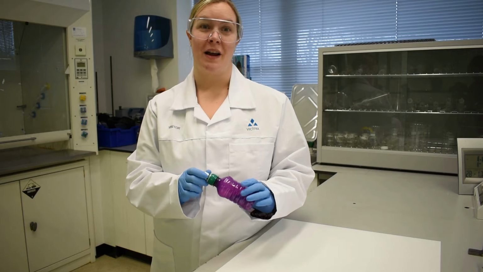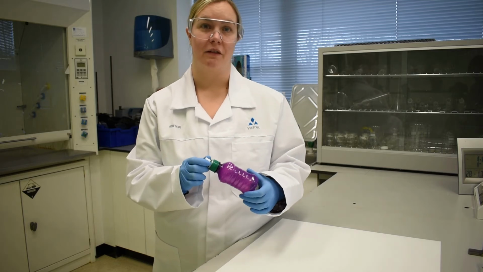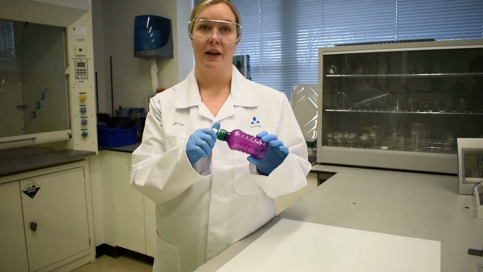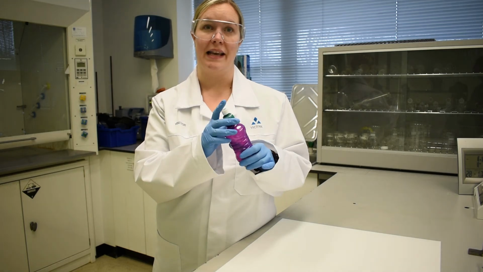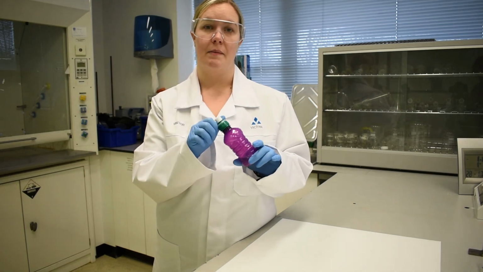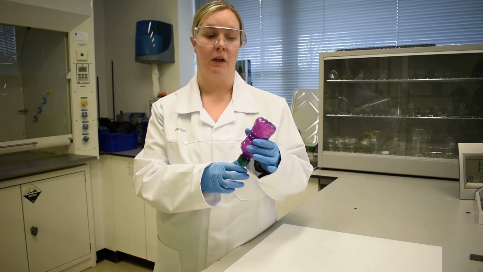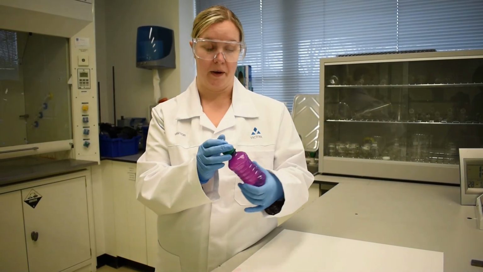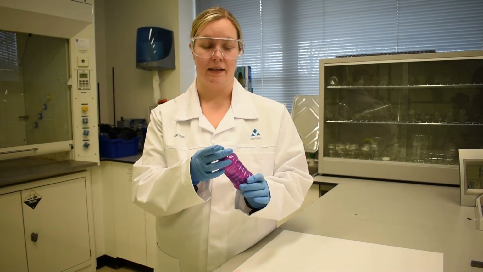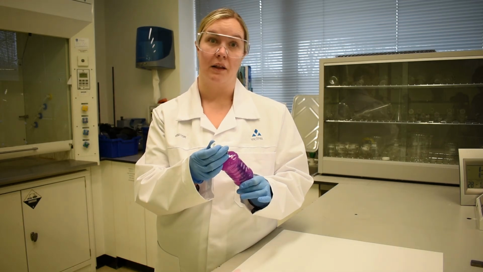When you're trying this experiment at home, there's just a couple of tips I wanted to share with you. One is to try and select a bottle that has quite an easy release sports cap. This will help when the pressure builds up in the bottle to get that thrust when that bursts open. The other thing is to grease that if it's not that loose.